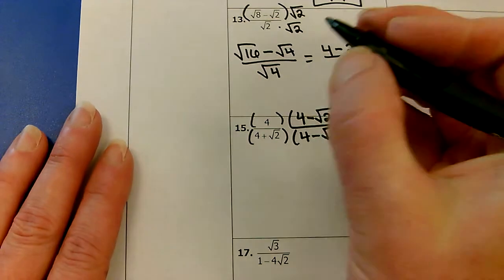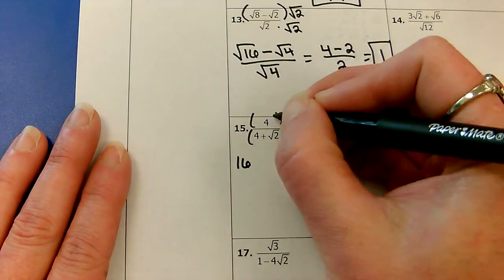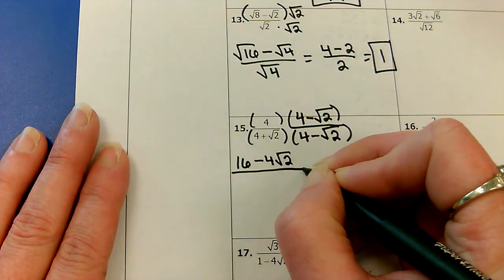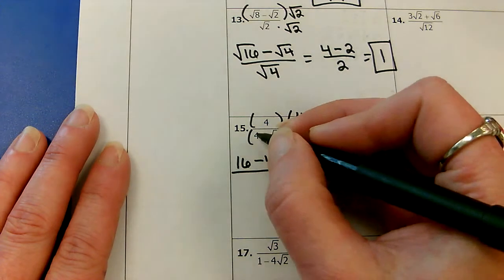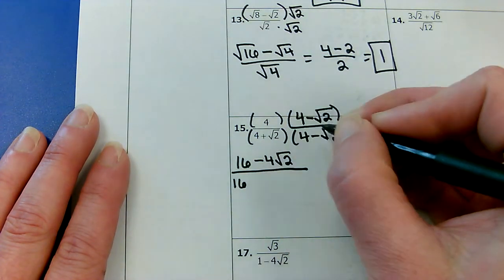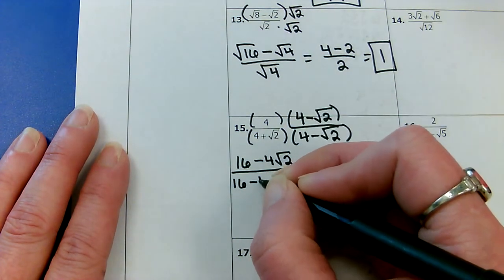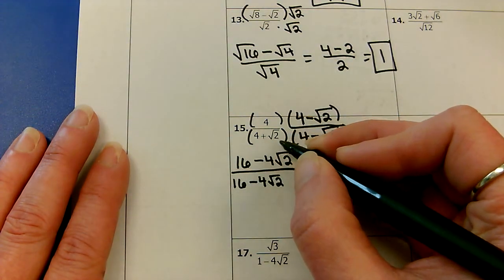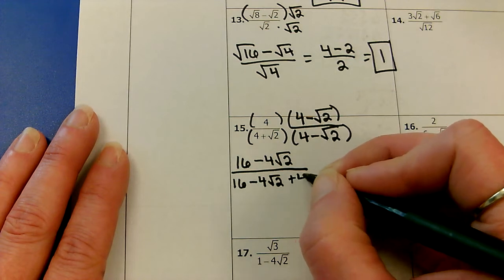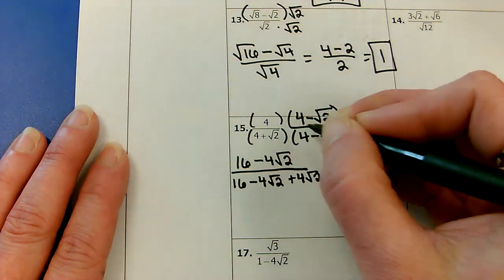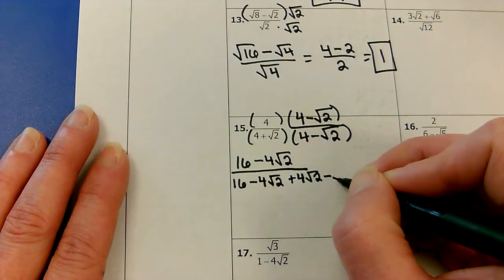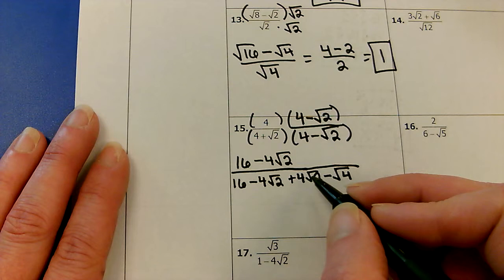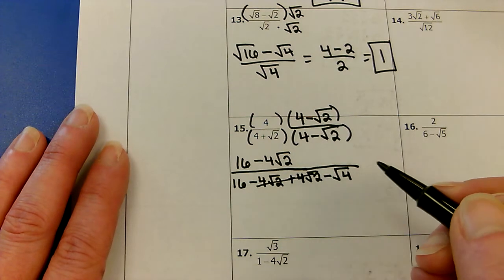So we need to do some distributing. 4 times 4 is 16. 4 times negative square root of 2 is negative 4 square roots of 2. In the denominator, I'm going to have 4 times 4 is 16. 4 times negative square root of 2 is negative 4 square root of 2. Now distribute this square root of 2. Square root of 2 times 4 is positive 4 square roots of 2. Square root of 2 times negative square root of 2 is negative square root of 4. Aha! Look what happens to that middle term. And guess what? It always does.